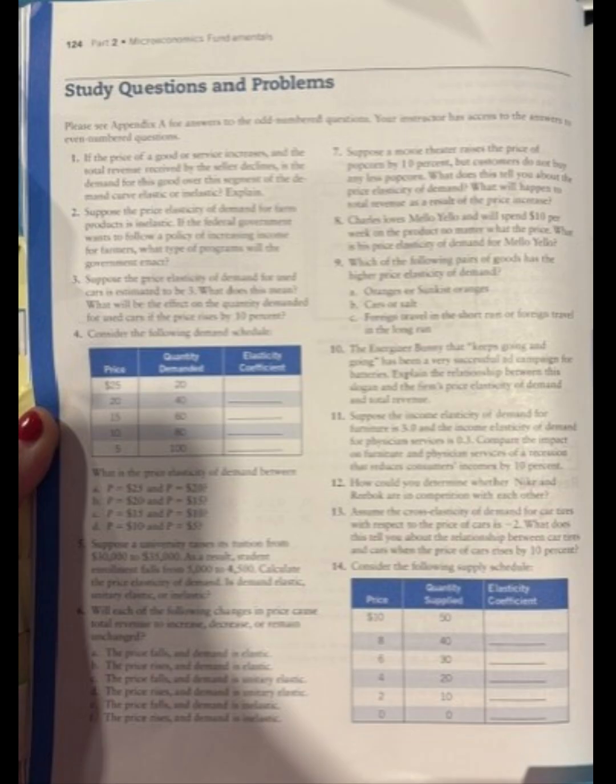6. Will each of the following changes in price cause the total revenue to increase, decrease, or remain unchanged? A. The price falls and the demand is elastic. B. The price rises and demand is elastic. C.